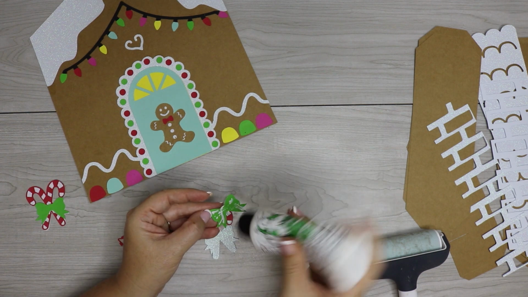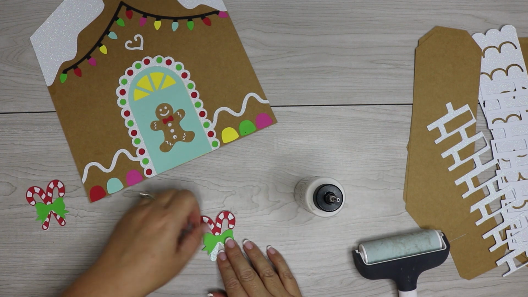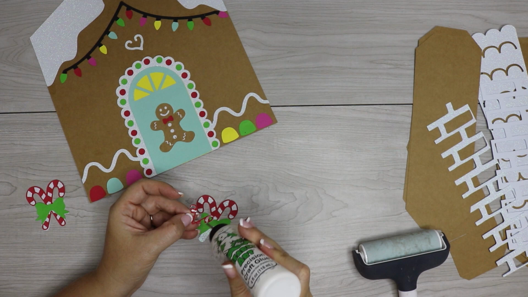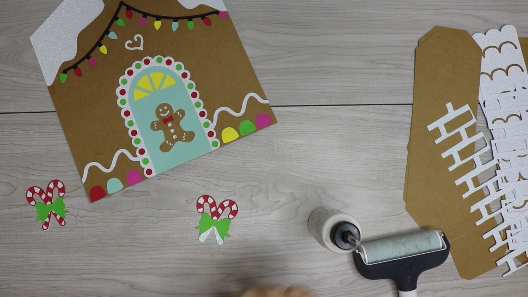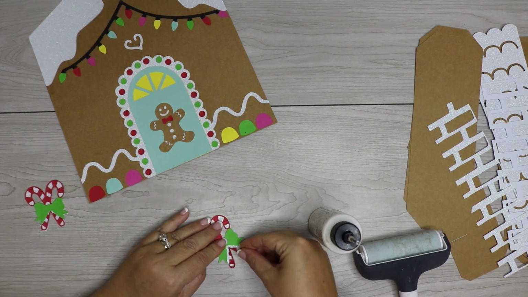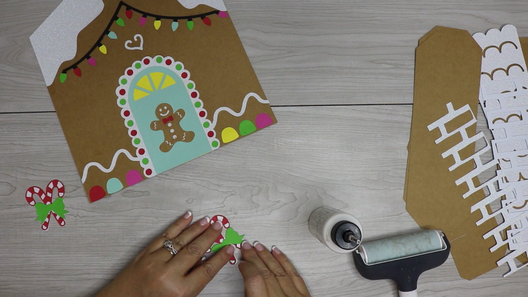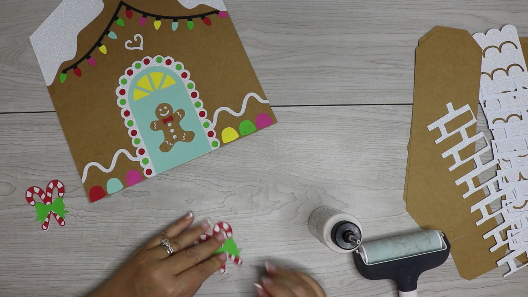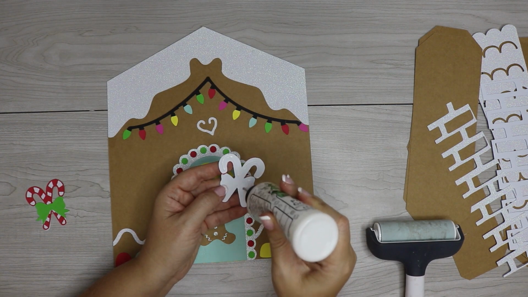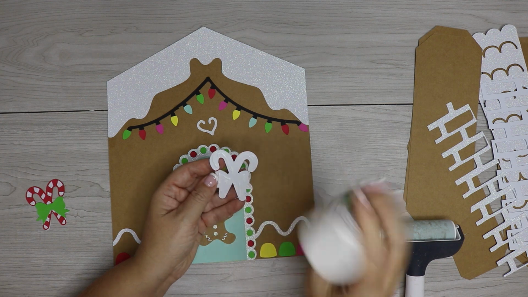These do have some small little pieces to glue on. The glue I'm using is clear, like it's going to dry clear at least. It's not clear when it goes on. So if you make a little bit of a mess like I'm doing, you're not going to see it at all. And I'm just adding the candy canes to our gingerbread house.